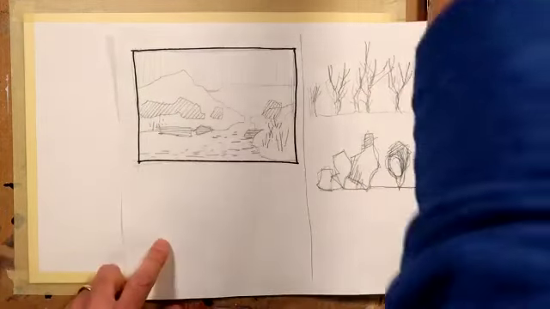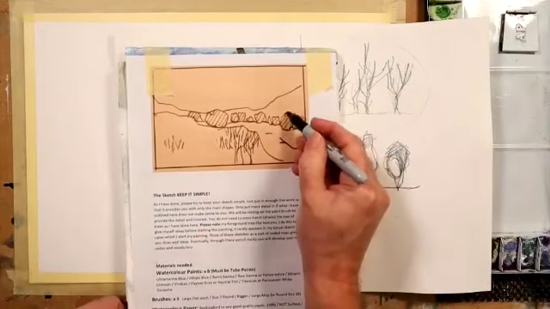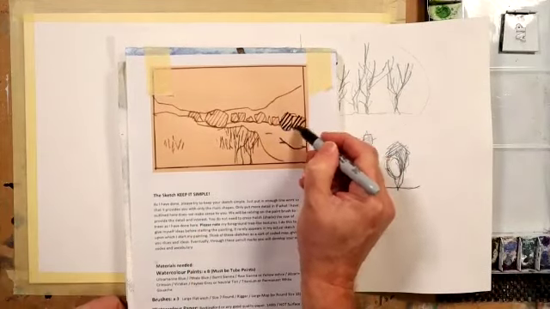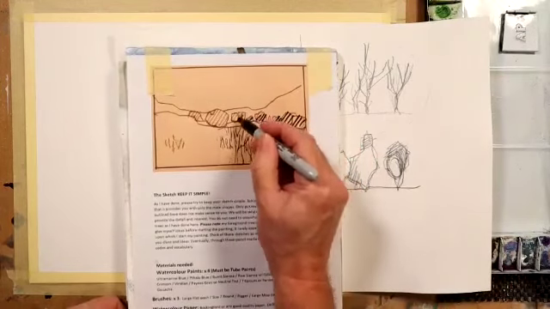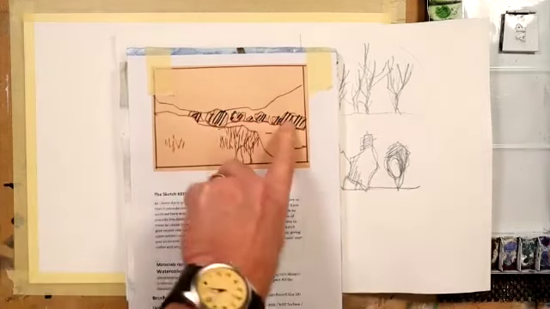So when I offered this sketch up, you can see that I've just cross-hatched very loosely this row of shapes here.